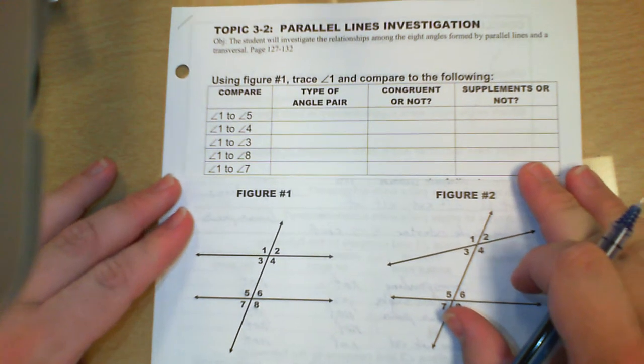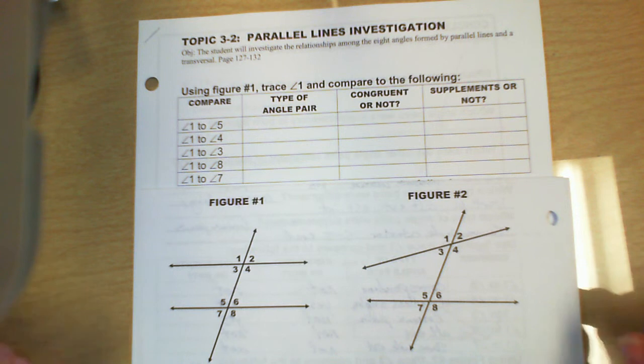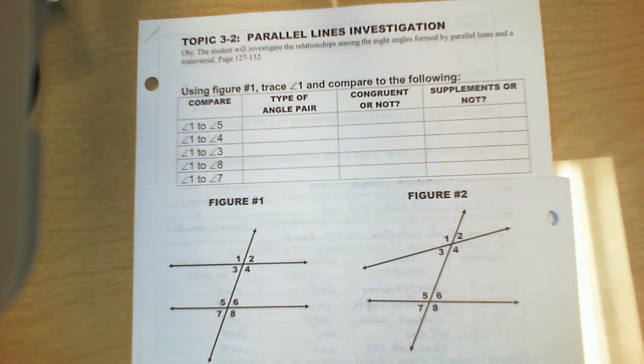Looking at figure 1, we're going to tell what type of angle pair it is. If it's congruent, what does congruent mean? Same or equal, same size, very good. And are they supplements? What does it mean if two things are supplements? They equal 180. You're just on top of it today, aren't you? Very good. Yes, they equal 180 degrees. Remember in topic 1, the second part, where we did the complements and the supplements? Well, now this is going to come in handy here.